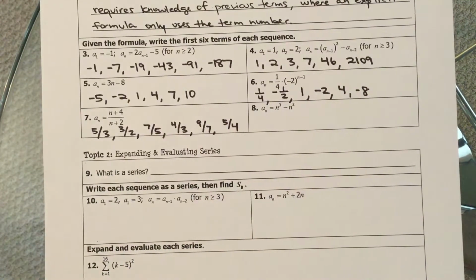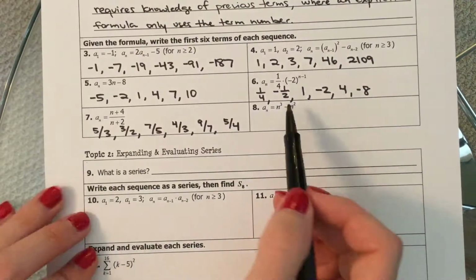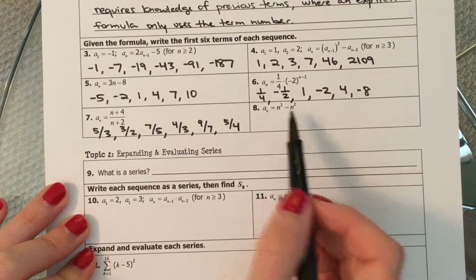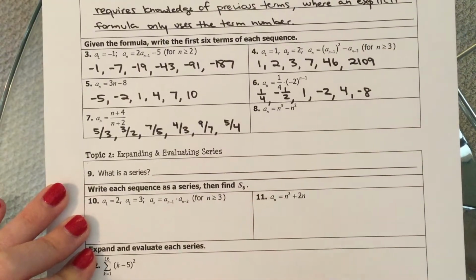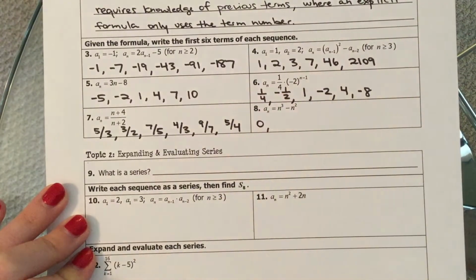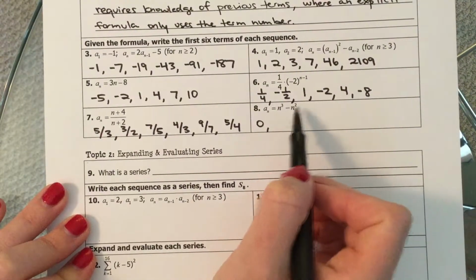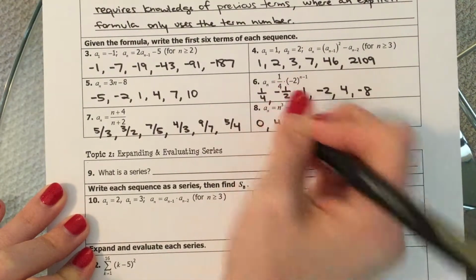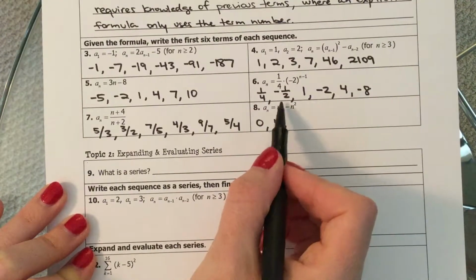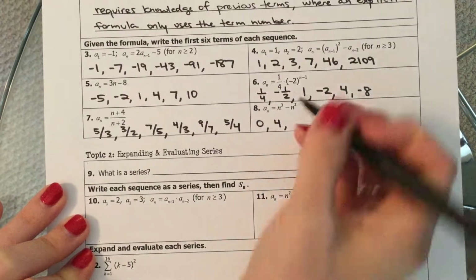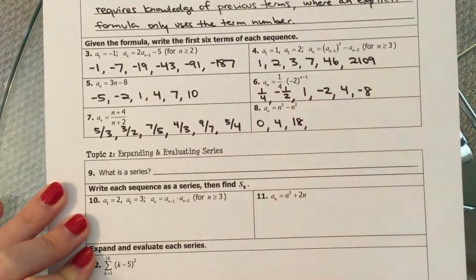And one last one here, another explicit formula. So n cubed minus n squared. So 1 cubed minus 1 squared is 1 minus 1, and that's 0. If I plug in 2, I get 8 minus 4, which is 4. Plug in 3, 27 minus 9, which is 18.